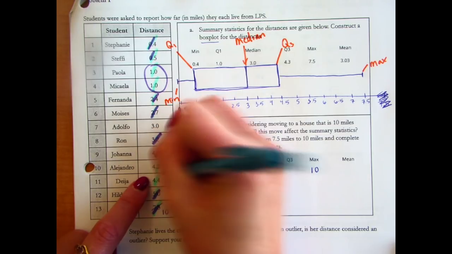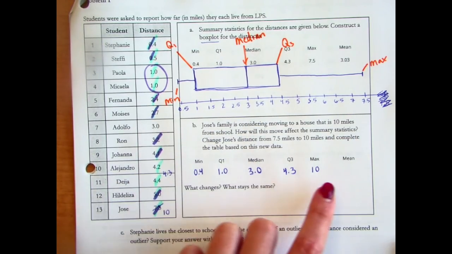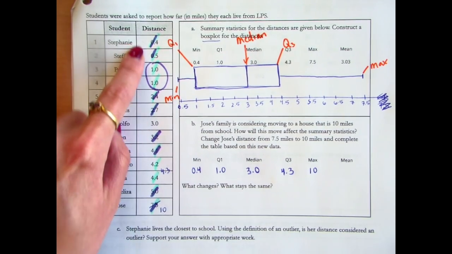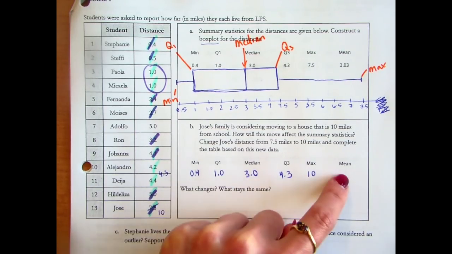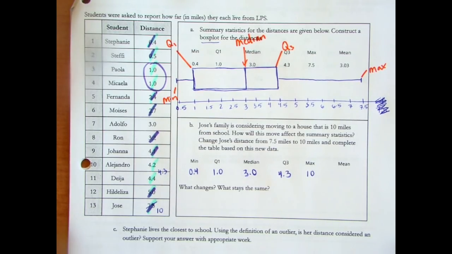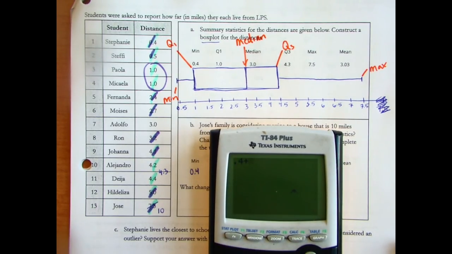So adding up everyone, and then since we're changing the last number to 10 because Jose moved, I'm going to put that in as 10, and I divide by 13 because I have 13 numbers in my data set.